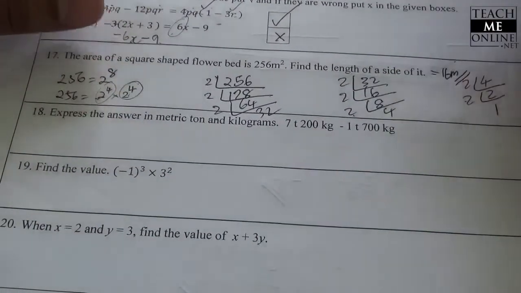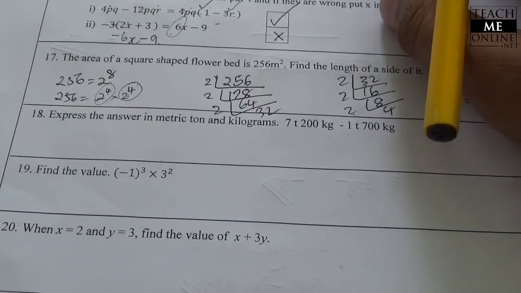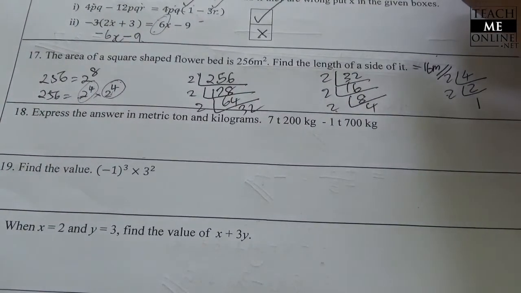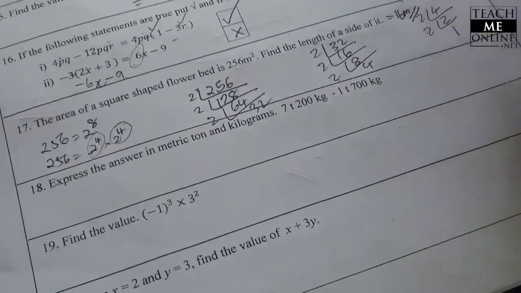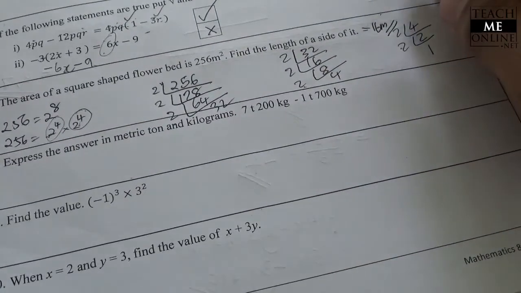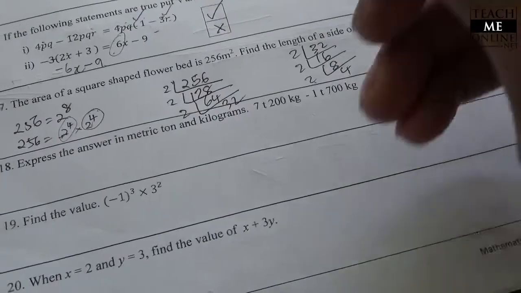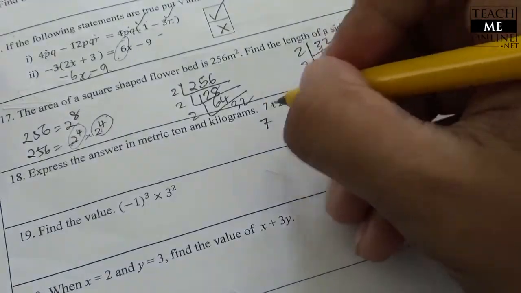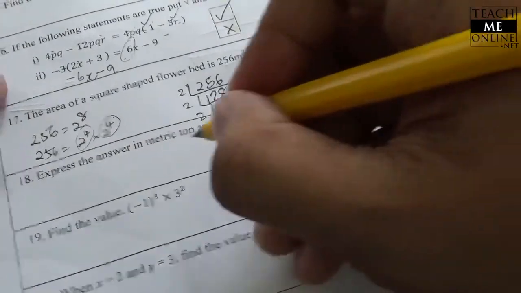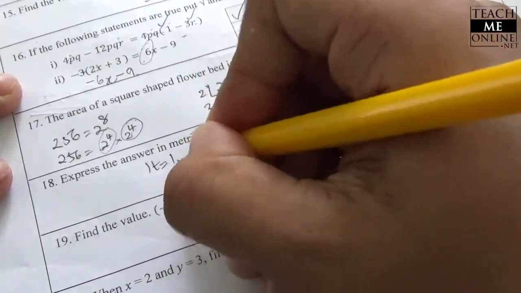Question 18. Express the answer in metric ton and kilograms. 7 tons 200 kilograms minus 1 ton 700 kilograms. So first we can convert everything to kilograms. 7 tons is 7,000 kilograms because 1 ton equals 1000 kilograms.